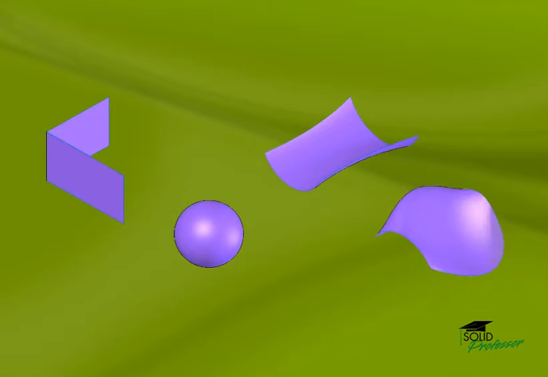SolidWorks surfacing tools can be used to create geometry that might otherwise be impossible to create using standard extruded bosses, revolves, sweeps, and lofts. Modeling using surfacing techniques not only lets you create complex geometry and shapes, but also can come in handy making edits and fixes to existing solid models, and also in preparing broken imported parts.